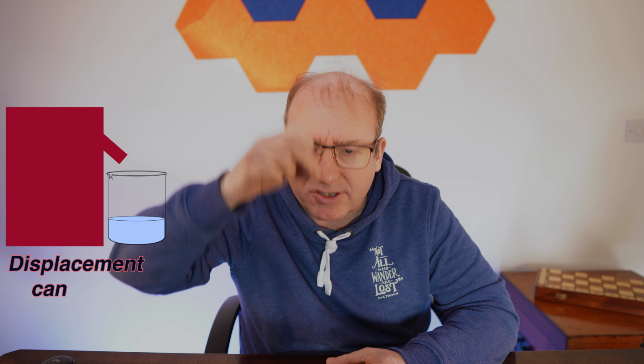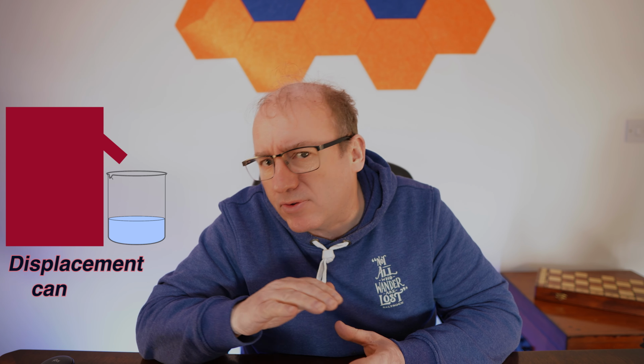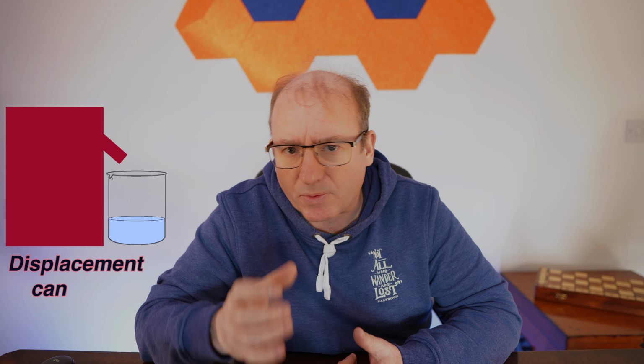Maybe suspending it on a thin piece of thread or something like that as you lower it in is the best way of doing it. The water that's displaced through the spout of the displacement can is caught in a beaker. Remember though that the beaker is not the right tool for measuring volume with, so we then have to take the water that's in the beaker and pour it into a measuring cylinder to measure its volume. That volume is the same as the volume of your irregular shaped object.